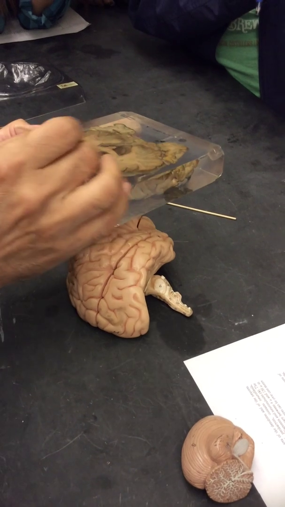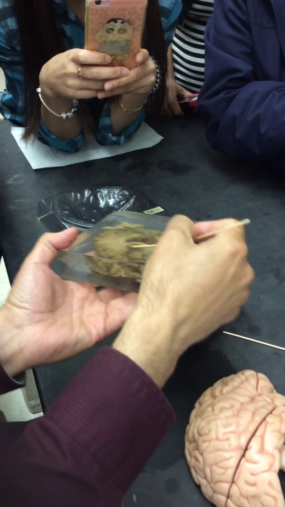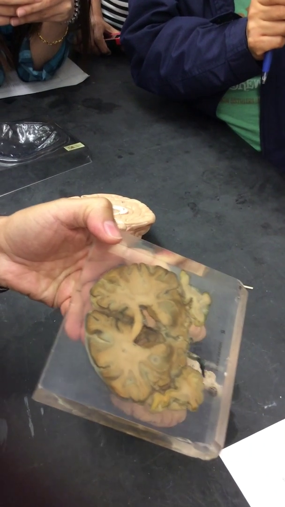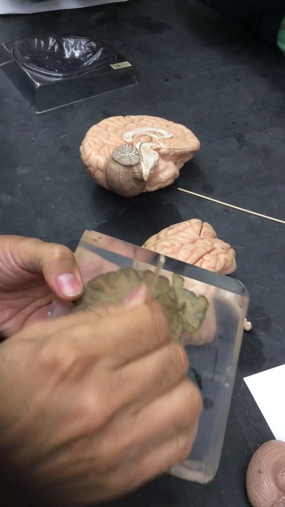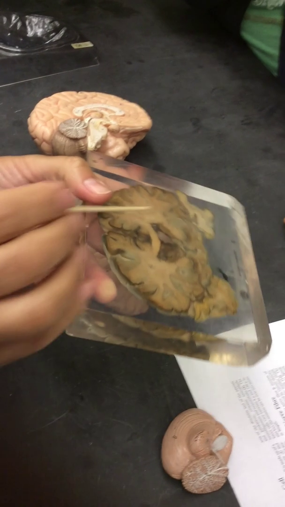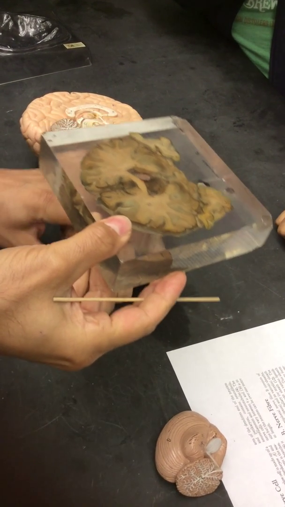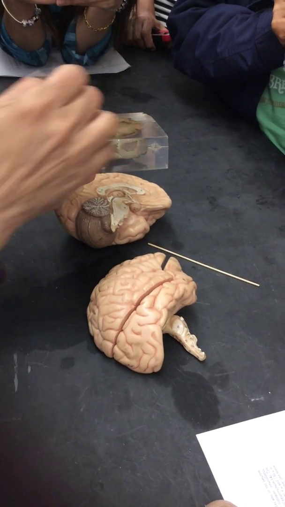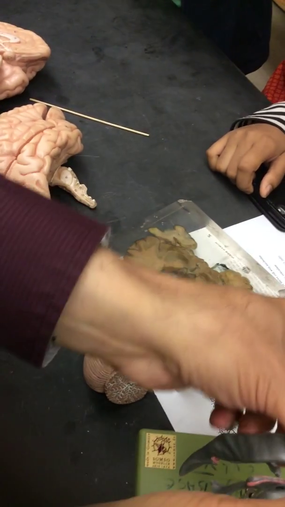And if you look above this structure, what's this structure? Longitudinal fissure. Perfect. Longitudinal fissure here. At the bottom we have the corpus callosum, the connection between two hemispheres. Below this structure we have two chambers. Those chambers are the lateral ventricles. So in this model, these two structures are the lateral ventricles.